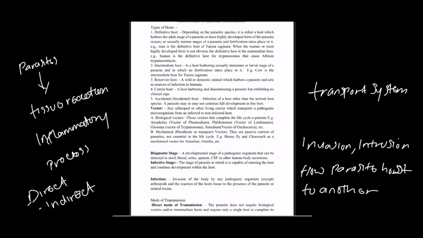In the direct mode of transmission, the parasite completes its life cycle in one host, in a single host, and sometimes it may also require the use of a mechanical vector. That is, for the parasite to be able to move from one host to another, it might sometimes require a mechanical vector. We all know what a mechanical vector is, right? All right.